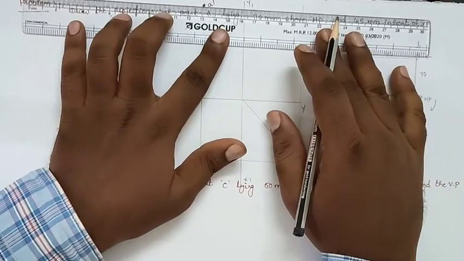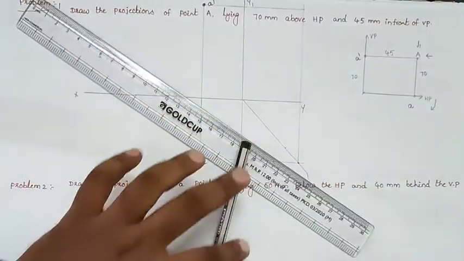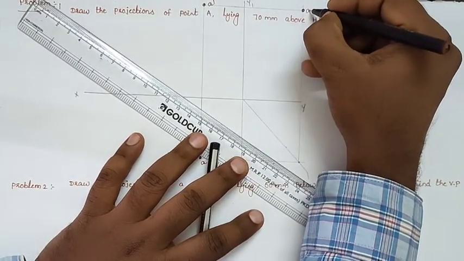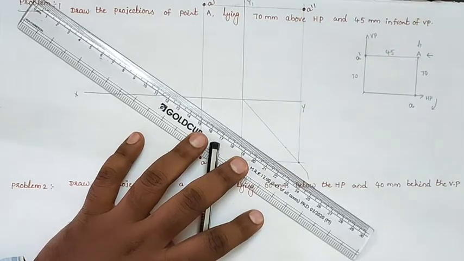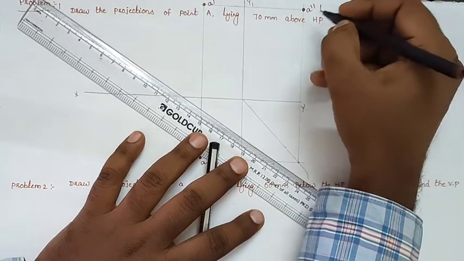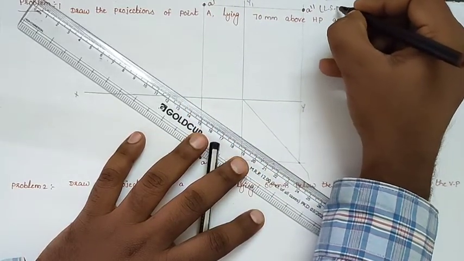Similarly, from point A dash also we will draw the horizontal projection line and we will get the side view. We will get the intersecting point. Take this one as the side view, A double dash. We can notate it like that. A double dash, which is the side view. So at the right side of the front view, we will get the left side view.